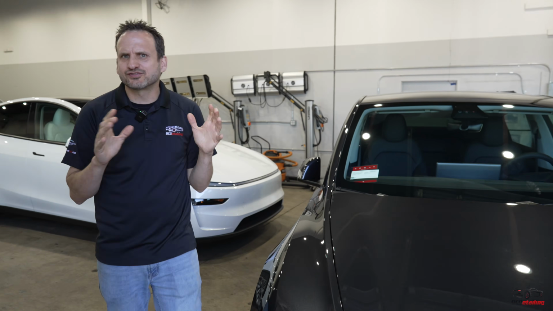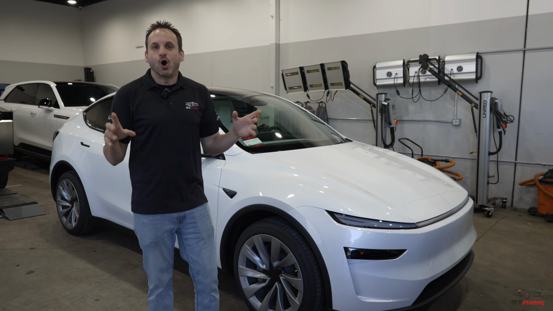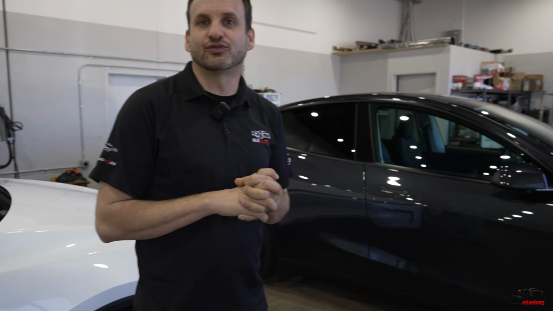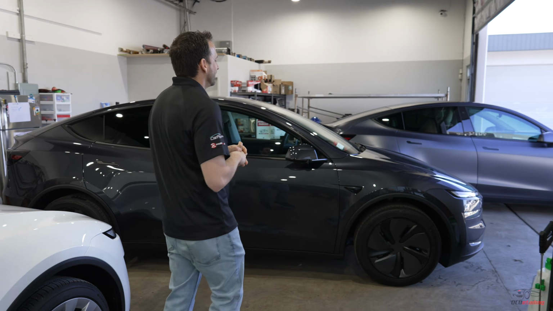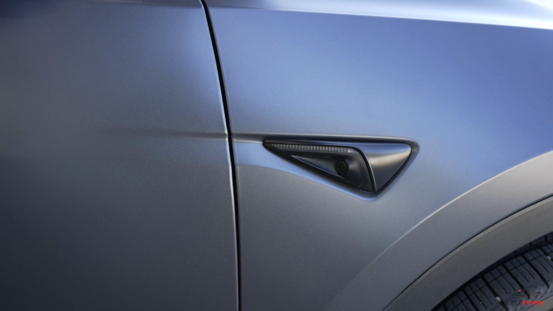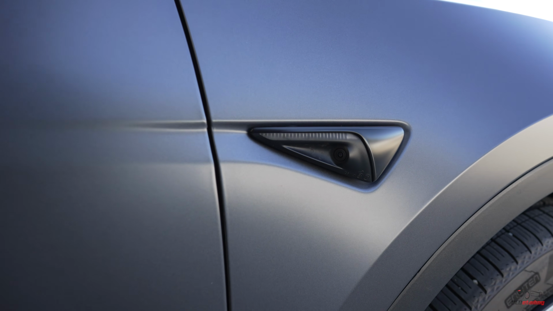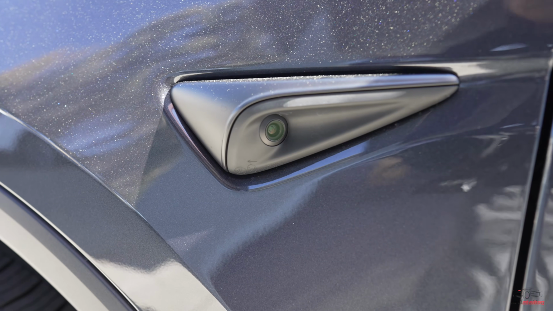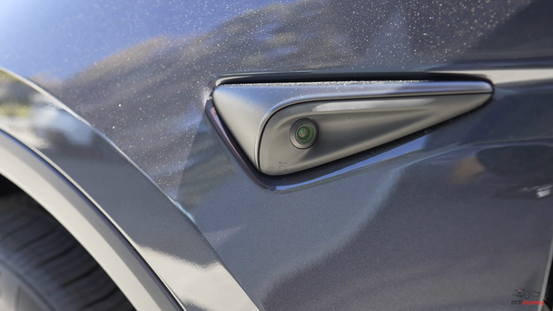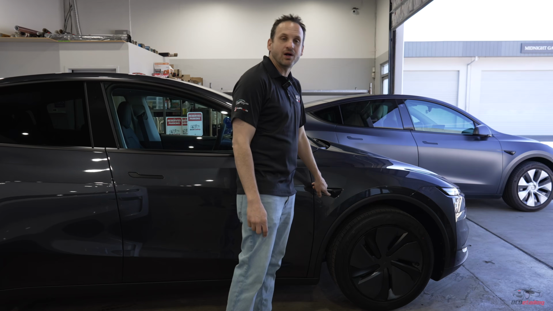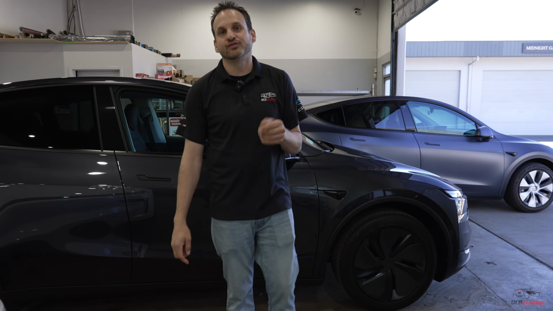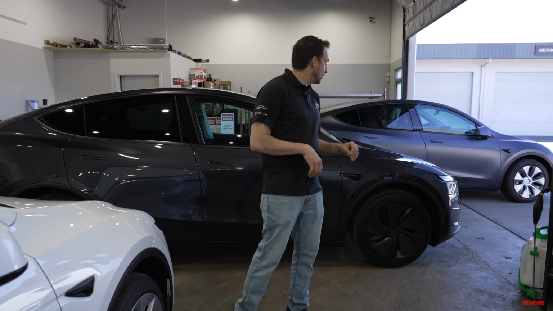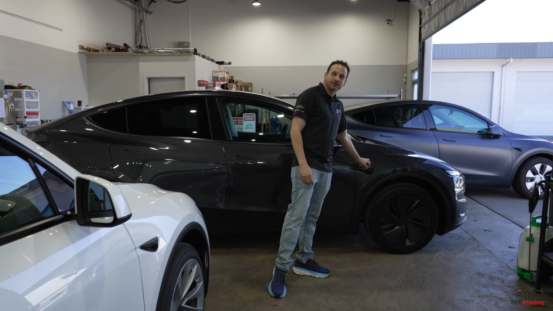Let me tell you what my customer told me. All of the engineers that worked on this car have Model Ys. They've all experienced problems with them. So something he was very proud of was they changed this casing for the side repeater. This actually sticks out more and has a channel here for water to go around it, better than the previous gen, because there was a problem with these getting water on them, and when you're using Full Self-Driving, if water gets on that camera, it'll deactivate it. So they solved that with this different casing.